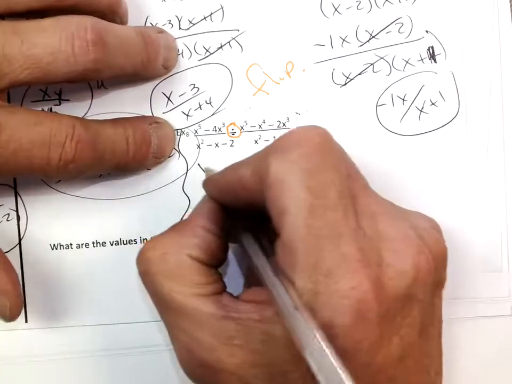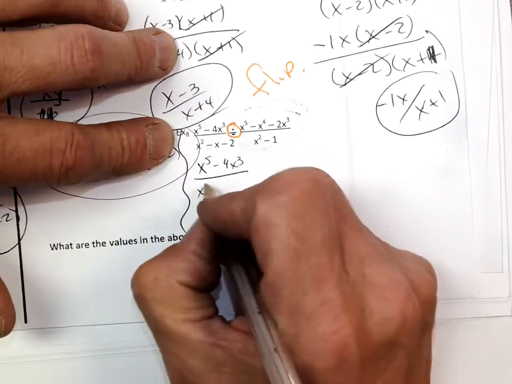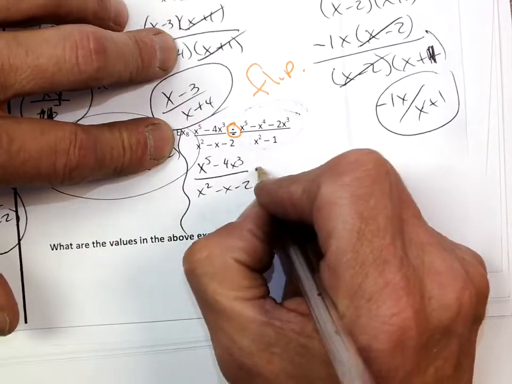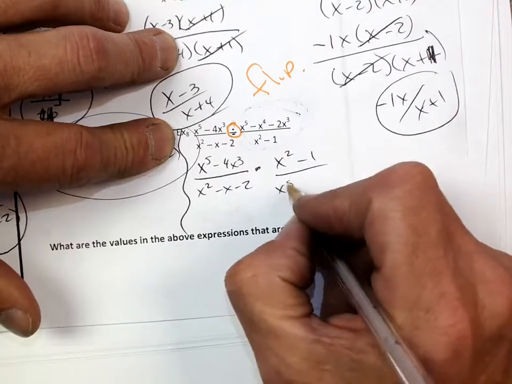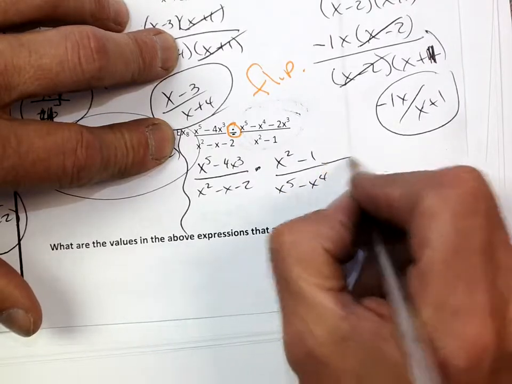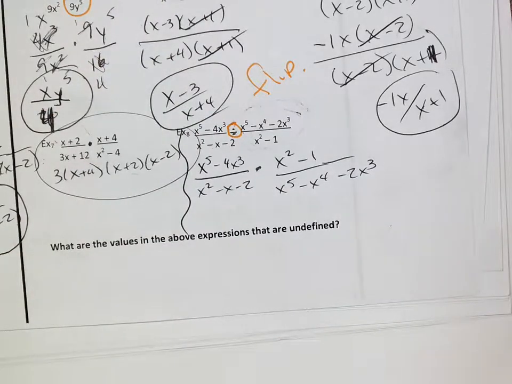So I have x to the 5th minus 4x cubed over x squared minus x minus 2, times x squared minus 1 over x to the 5th minus x to the 4th minus 2x cubed. Okay? This is a hard problem. I will help you with it. All I did was one thing. I flipped it. And the reason I flipped it is because of division. When I divide fractions, I flip and multiply, okay? That's all I've done. Now the next step is to factor, okay?